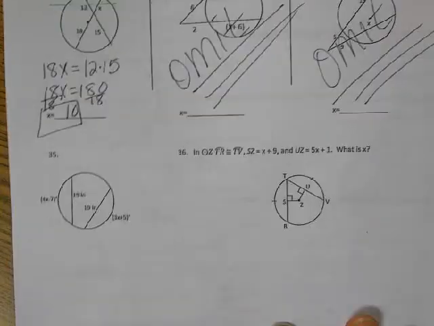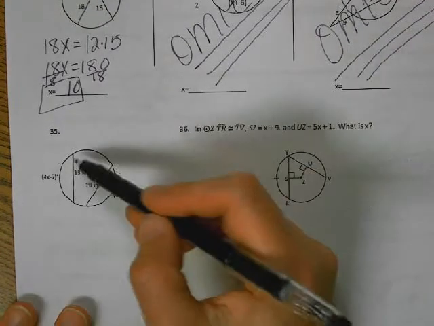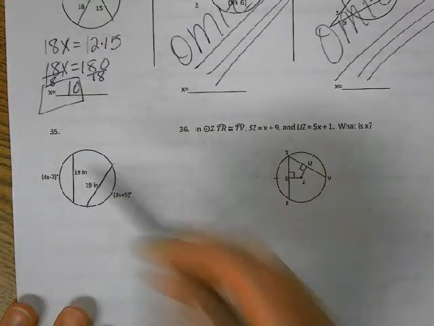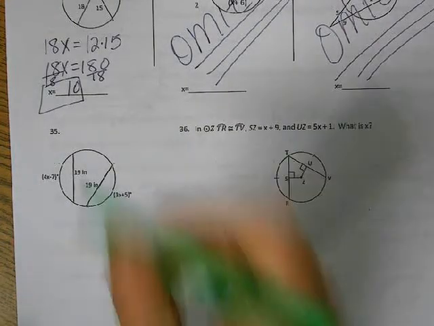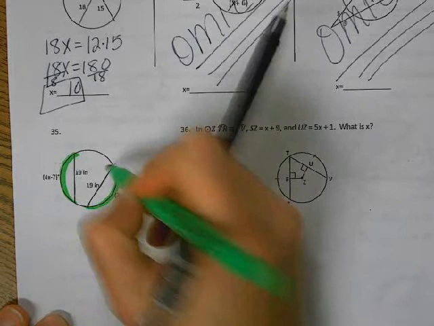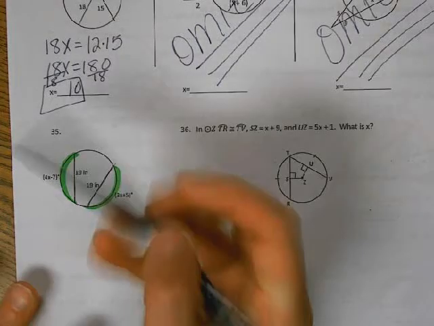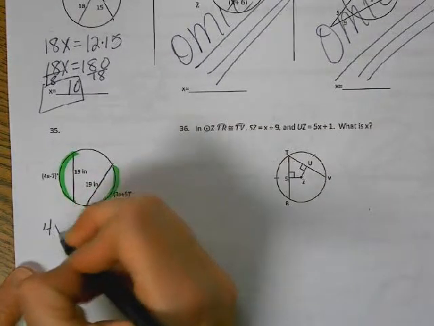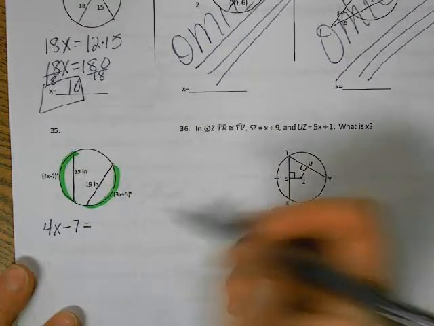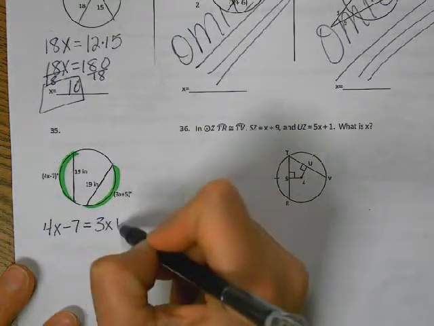Alright, on 35, same rule as before. The chords are congruent, so the arcs are congruent. So we just say 4x minus 7 is equal to 3x plus 5.